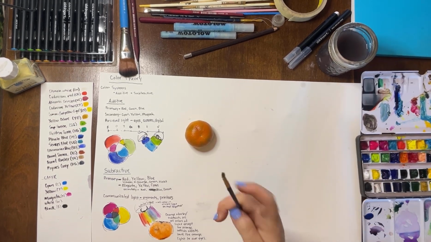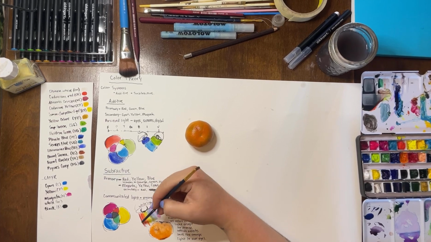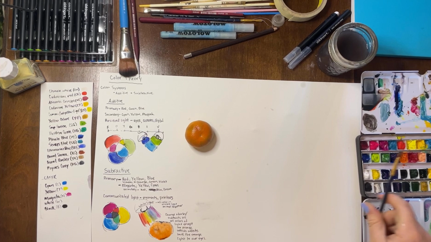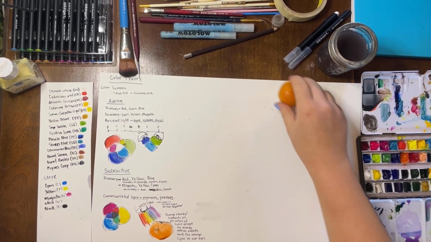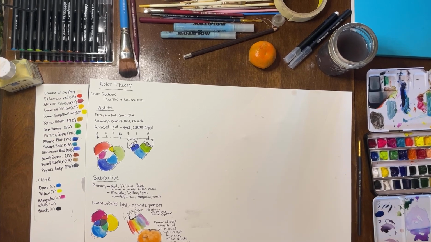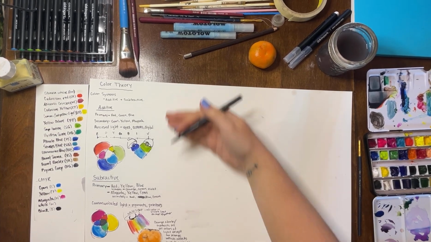So again, subtractive means we're subtracting light. We're subtracting all of these colors of light except for orange.